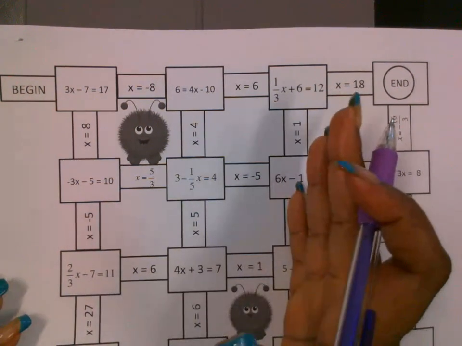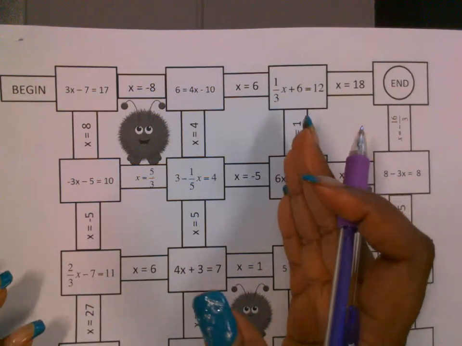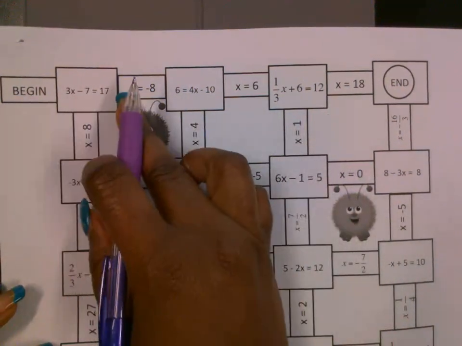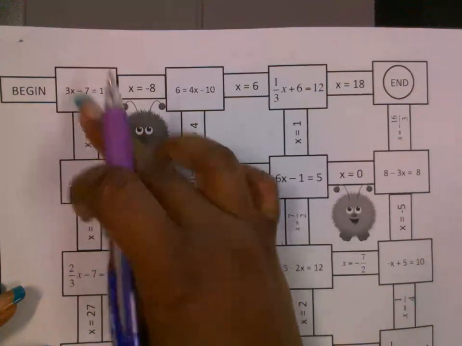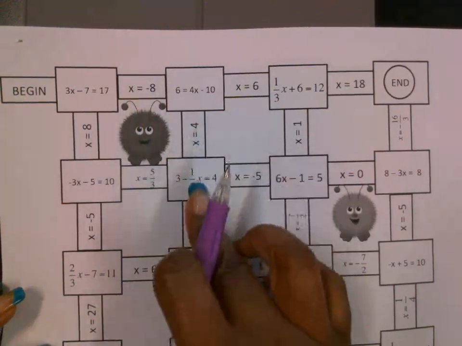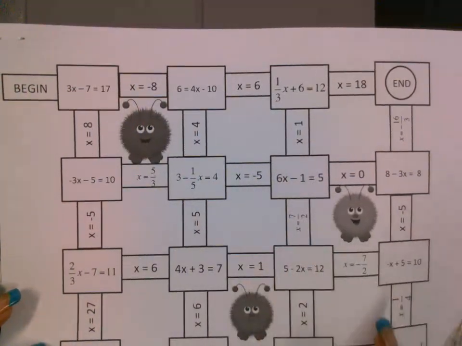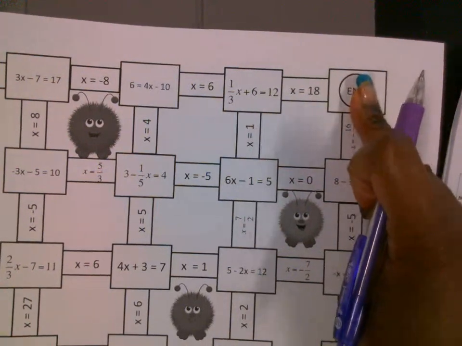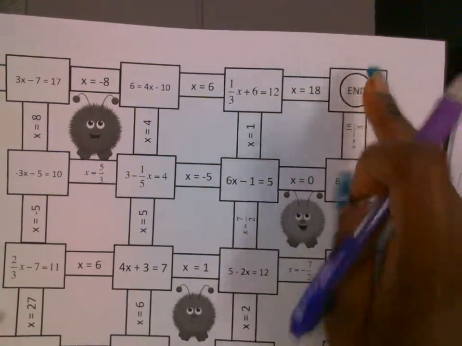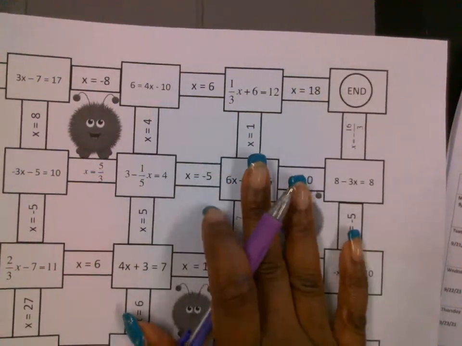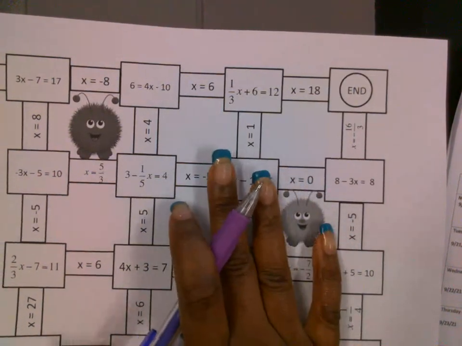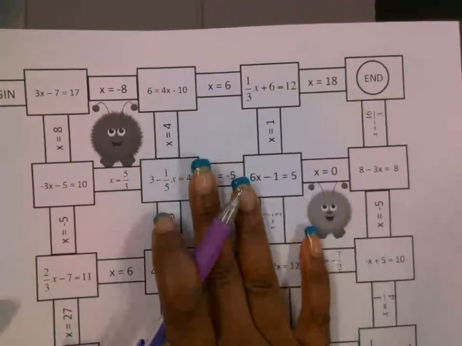So on and so forth. I don't know if it's the answer or not, I'm just giving you an example. So you work the problem out and choose the answer, shade as you go along. It should be a dark line getting to where the end is, which is in this corner. Okay? Show your work. Take a picture of your work and submit it with the maze.